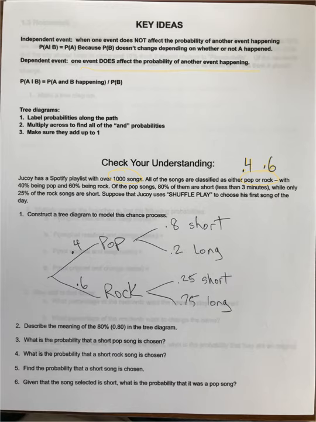So 0.4 times 0.8 is 0.32. 0.4 times 0.2 is, I'm sorry, 0.08. And 0.6 times 0.25 is going to be 0.15, and 0.6 times 0.75 is 0.45.